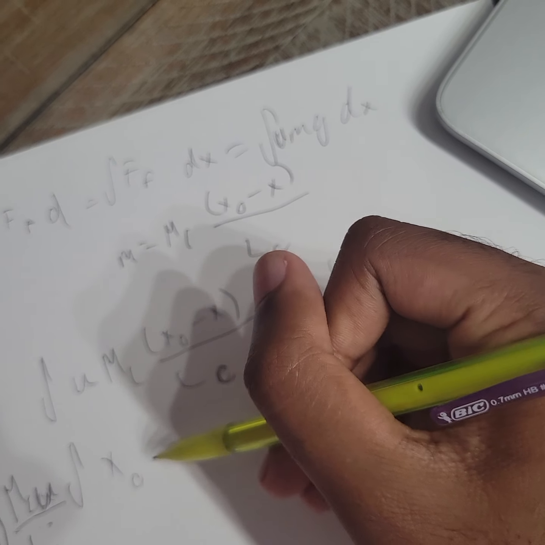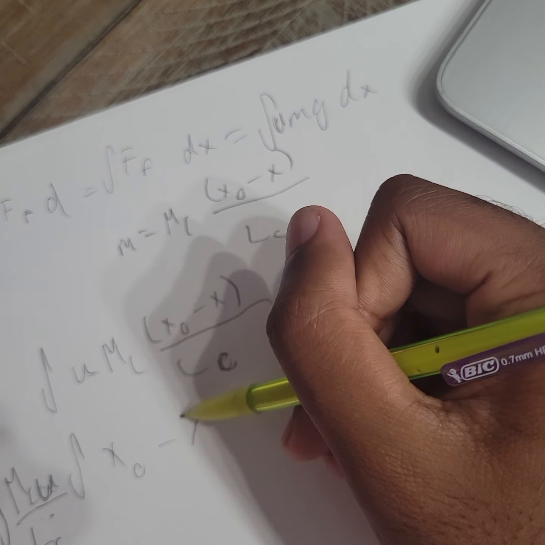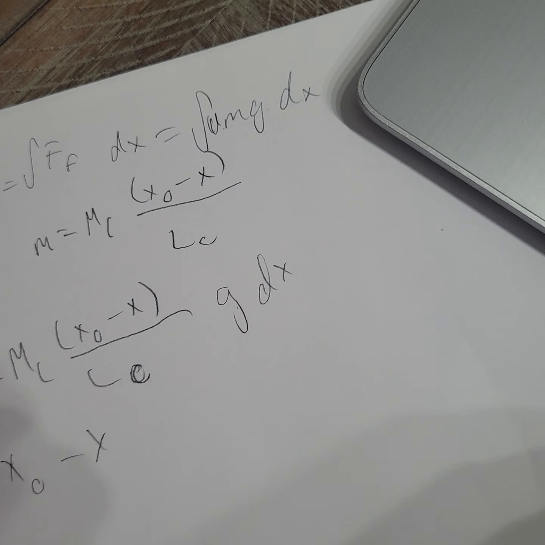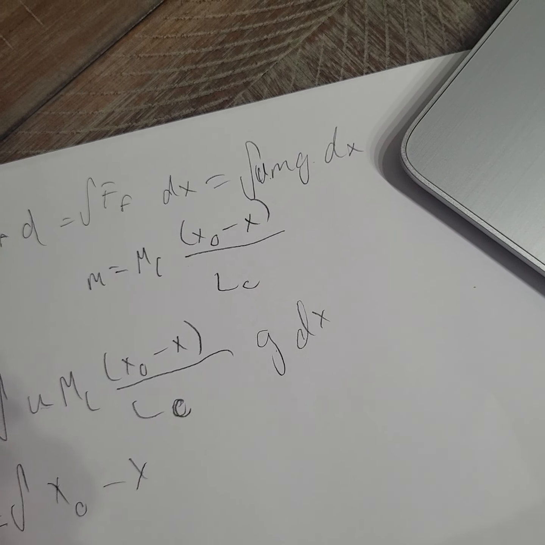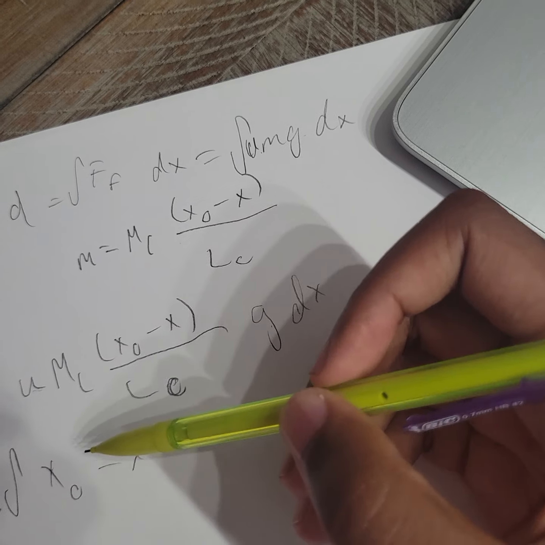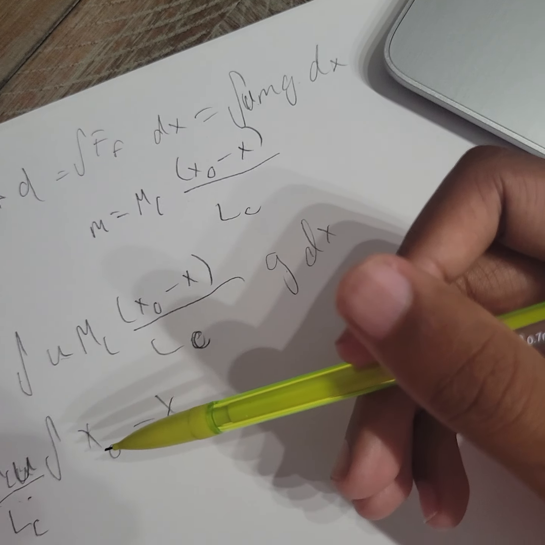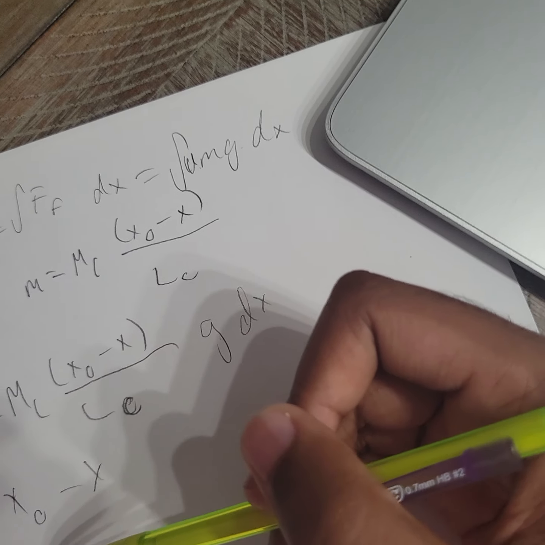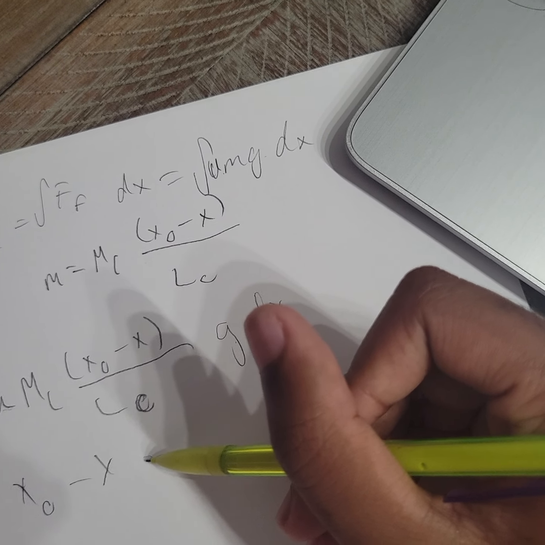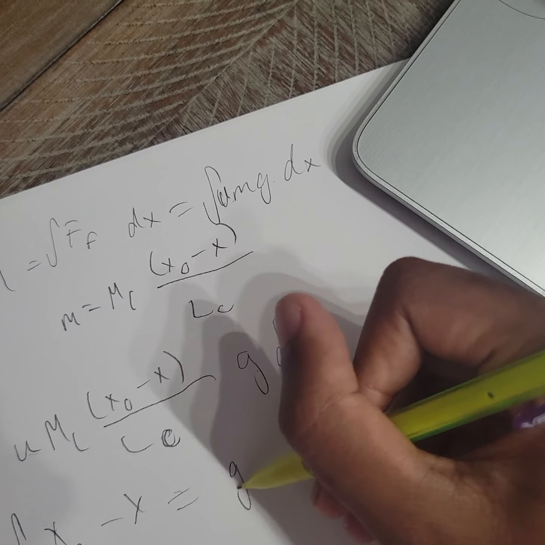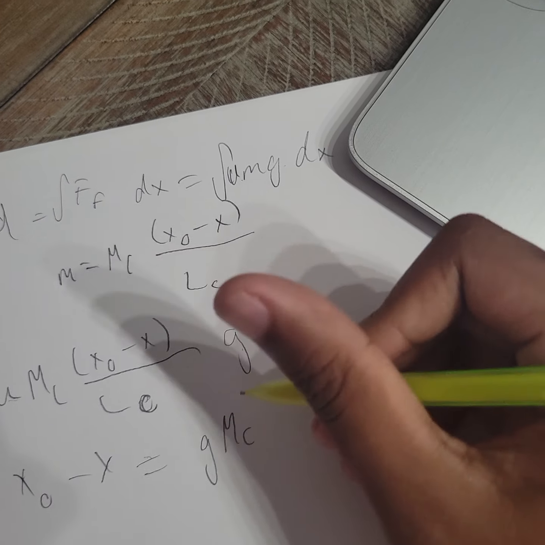And then that just leaves you with integrating x0 minus x. And x0 is just a constant, so it would just be multiplied by x.